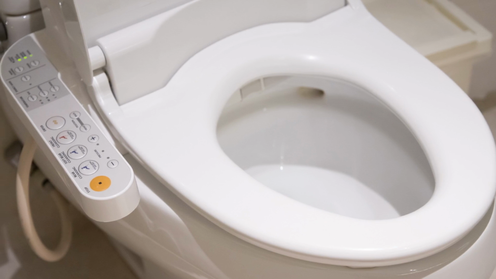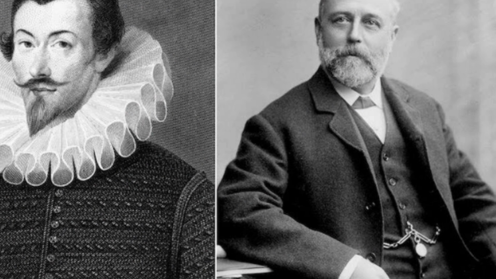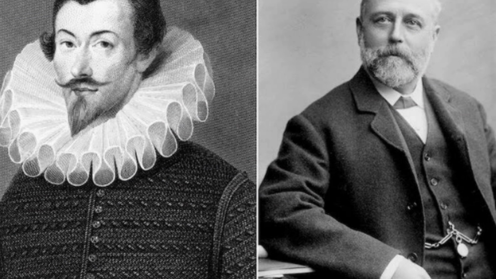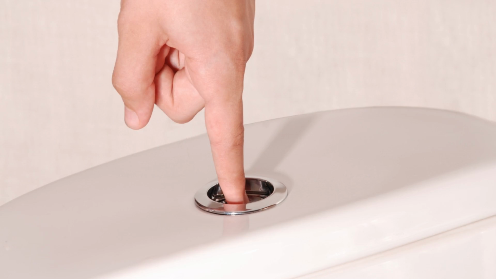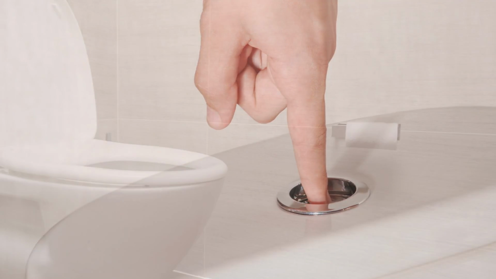The flush toilet, as we know it today, was invented in the 16th century by Sir John Harington, a British courtier and inventor. Harington's design included a cistern that held water and a valve that released water from the cistern into a bowl. The bowl had a trap that prevented sour gases from entering the room.